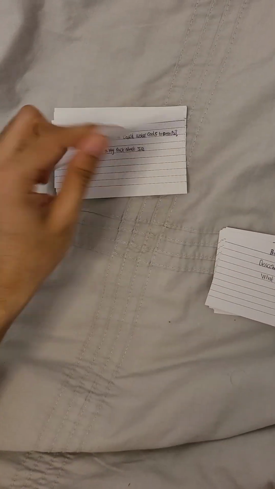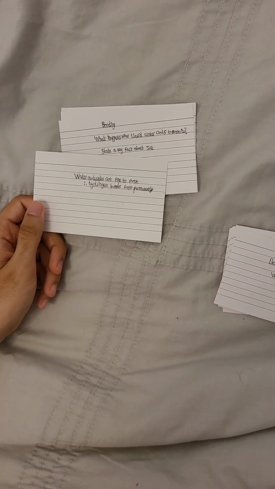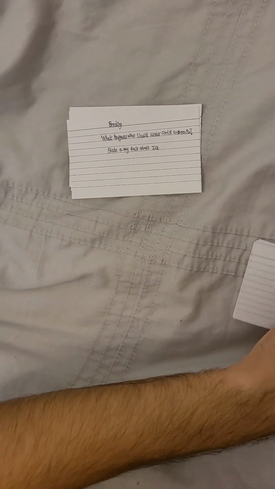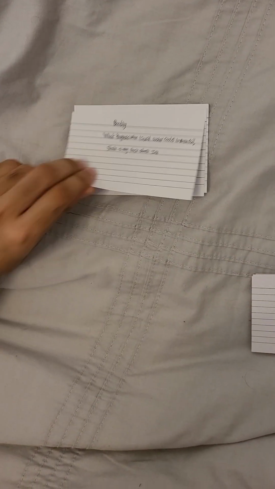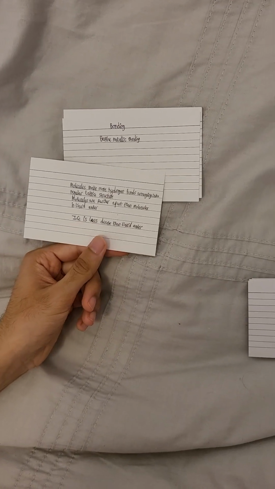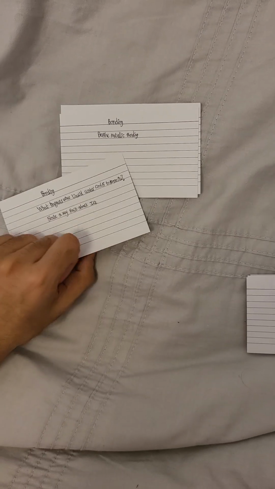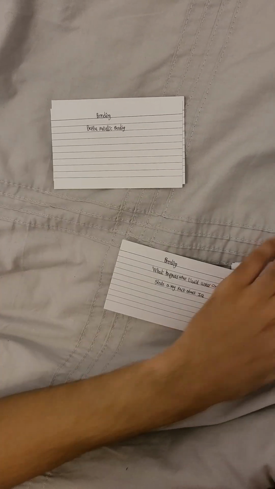What happens when water freezes? Water molecules are no longer free to move, therefore hydrogen bonds form permanently. What happens when liquid water cools to form ice? Molecules make more hydrogen bonds, arranging into a regular lattice structure. Molecules are further apart than molecules of liquid water. Ice is less dense than liquid water.